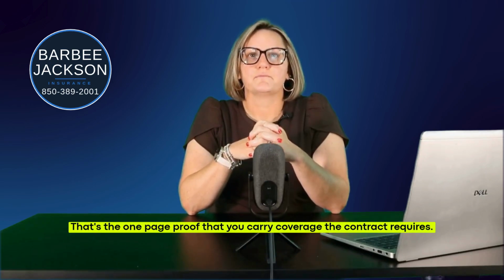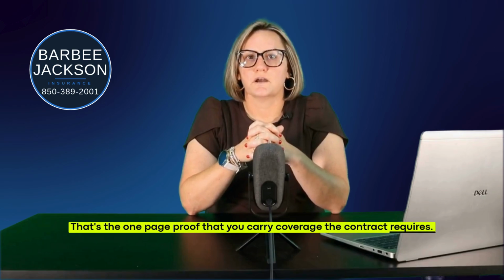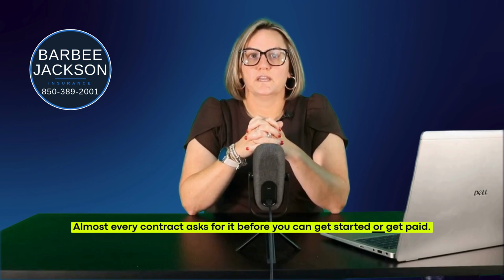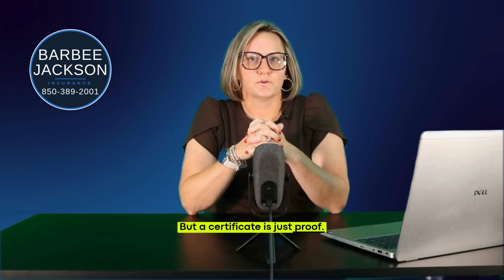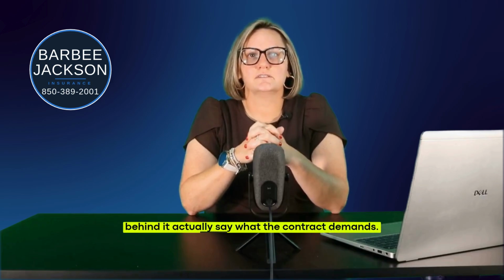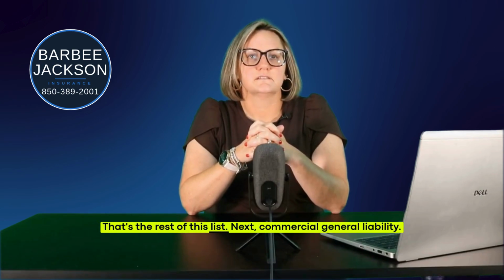Start with the certificate of insurance, the COI. That's the one-page proof that you carry the coverage the contract requires. Almost every contract asks for it before you can get started or get paid. But a certificate is just proof. The real work is making sure the policies behind it actually say what the contract demands. That's the rest of this list.